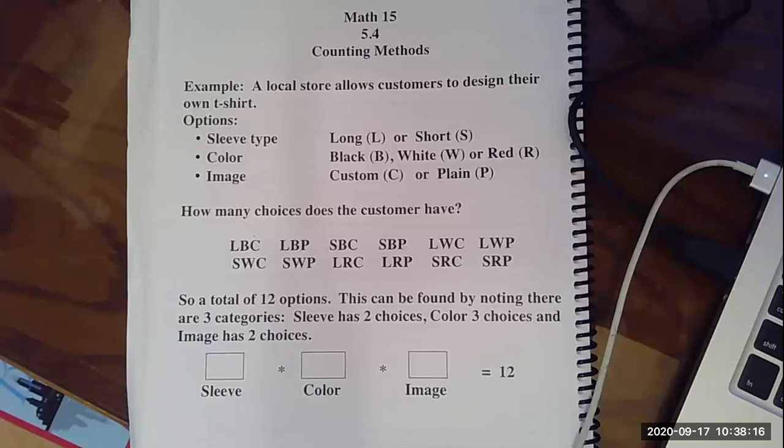And then the image that they could put on would be either no image, like leave it plain, or you bring in your own custom image, the one that you have. So you could get a long sleeve, a black shirt, and the image you brought in. That's one arrangement, one choice.